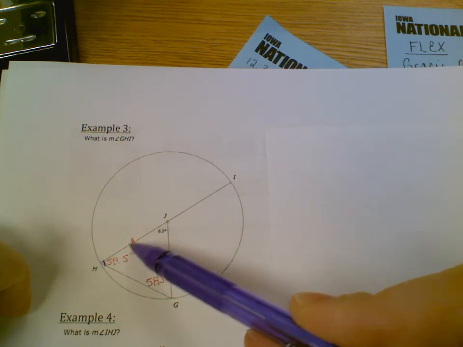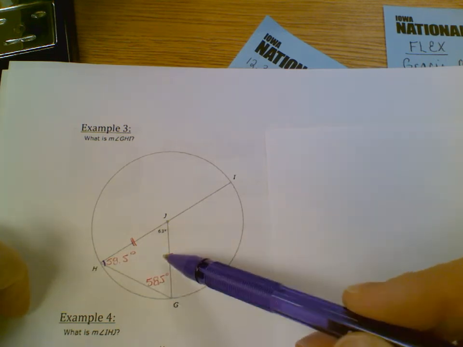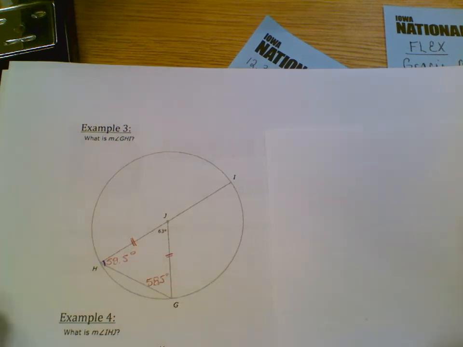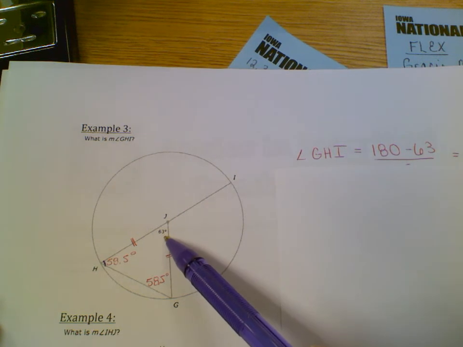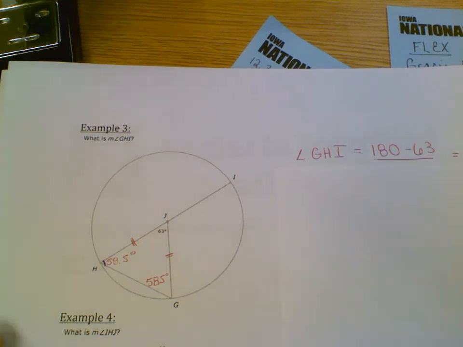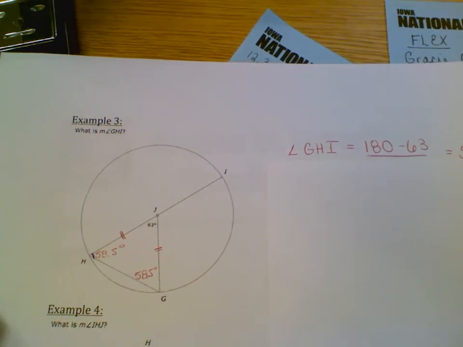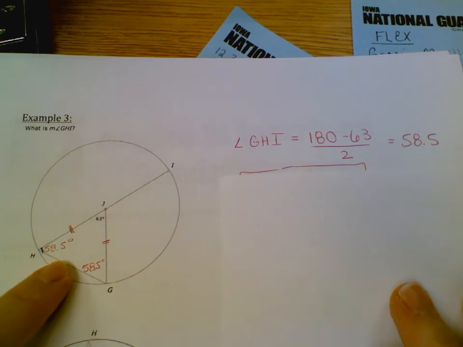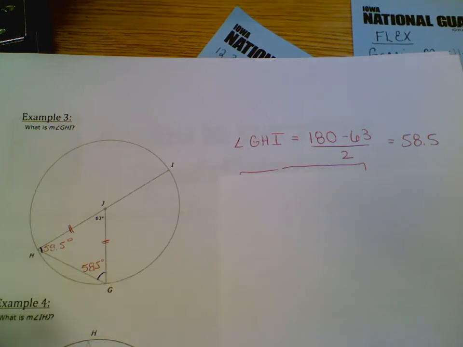Since they both are radii, they're going to be congruent to each other, which means I have an isosceles triangle. So what you can do is take 180 and subtract away the one angle that you know, which is 63, and then take that remaining amount and divide it by 2, since I have two angles that would end up being congruent to each other.